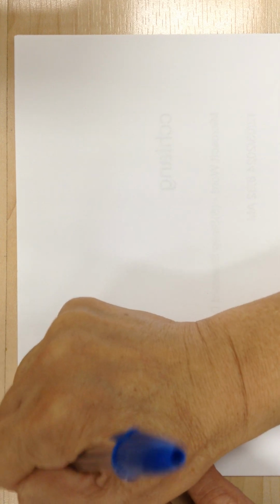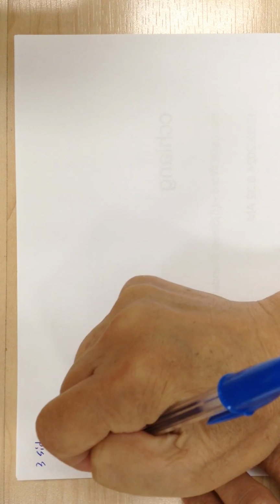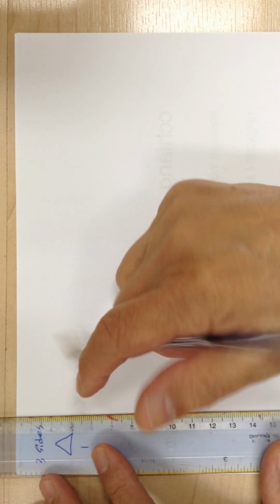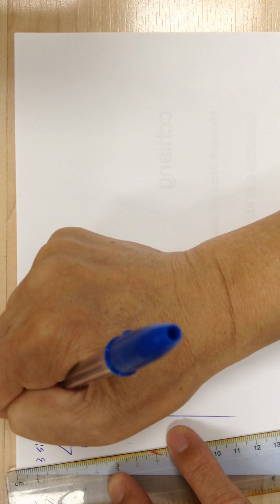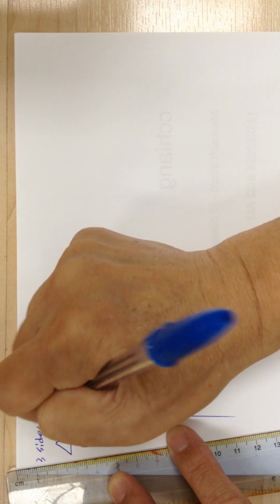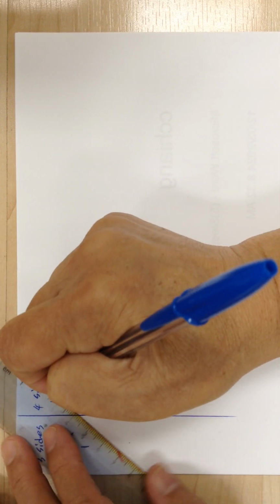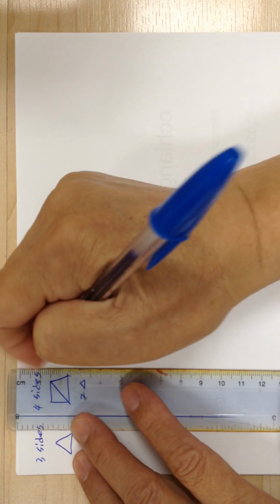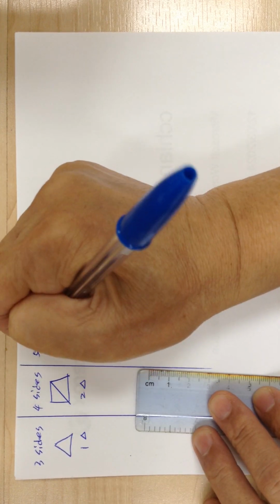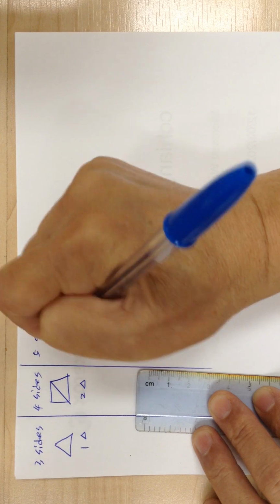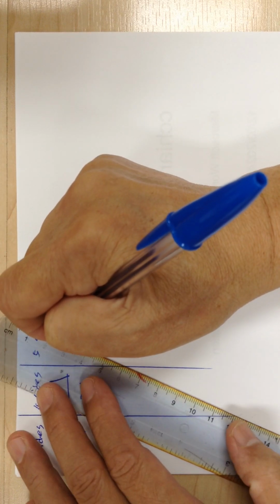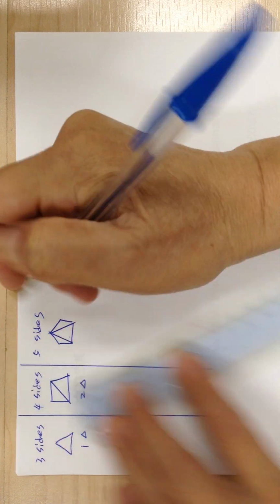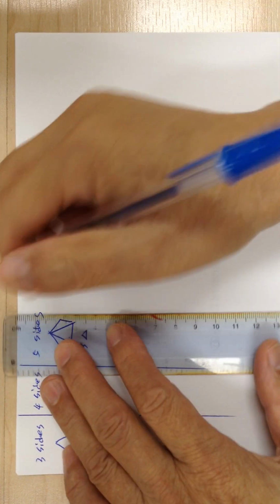If you have three sides, it's a triangle, so you get one triangle. Now, if you have four sides, then you can cut and get two triangles, and so forth. If you've got five sides, you can cut into triangles, and here you get three triangles, and so forth.